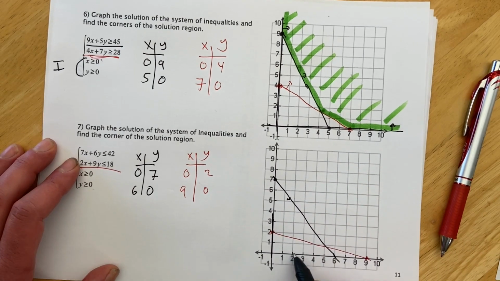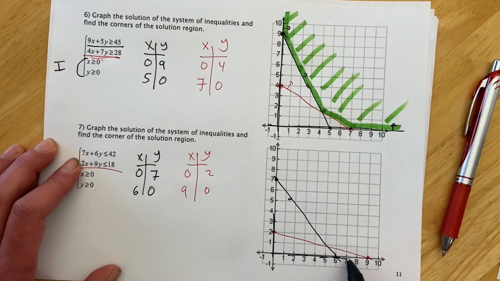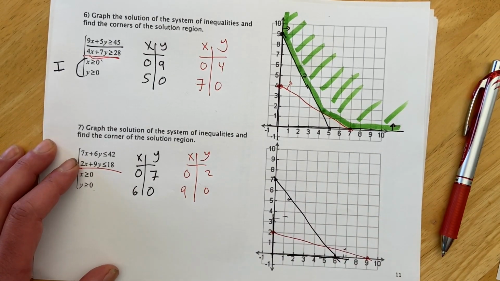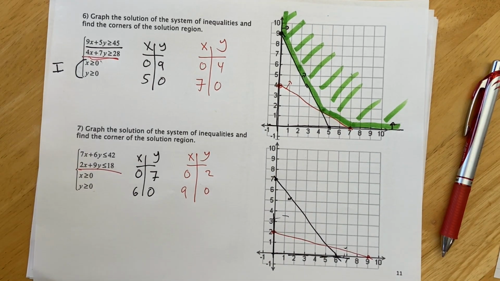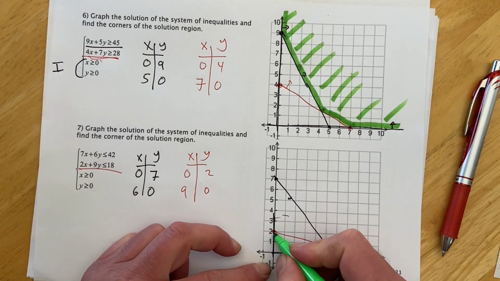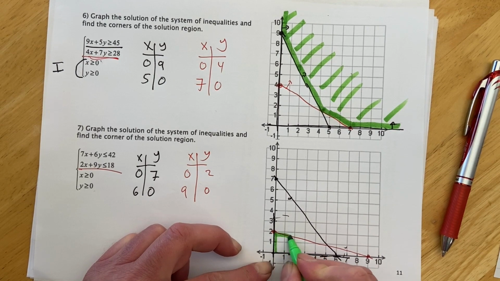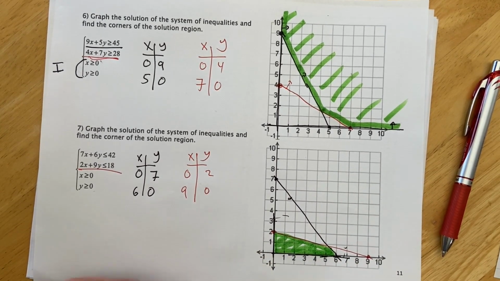So that's going to keep us here and going this way. What's going to turn out to be called the feasibility region, which we'll cover in the next section, is right in there. So that little chunk will be our solution.